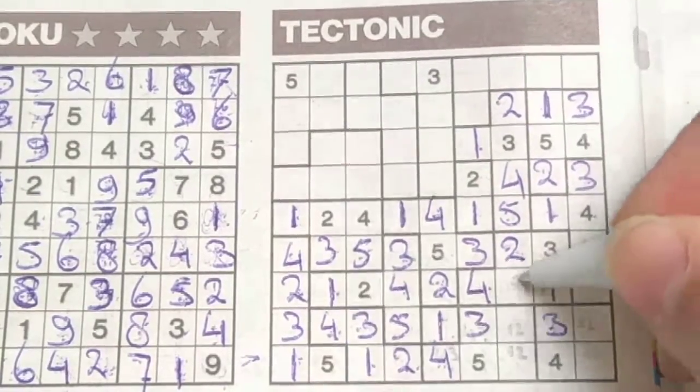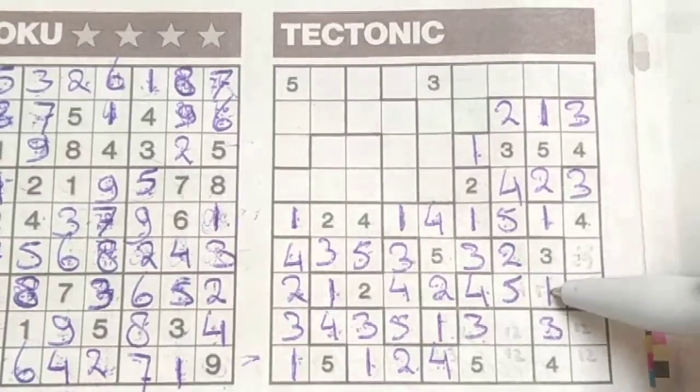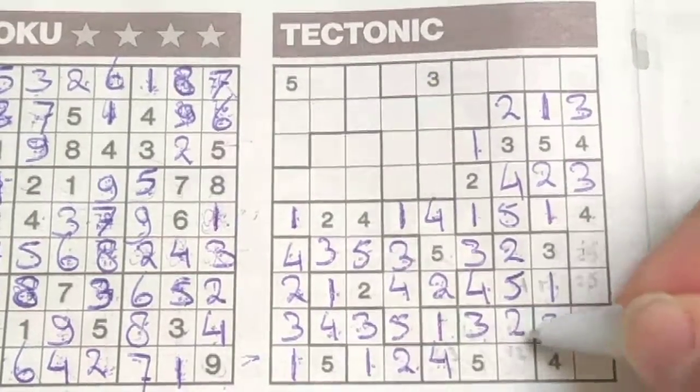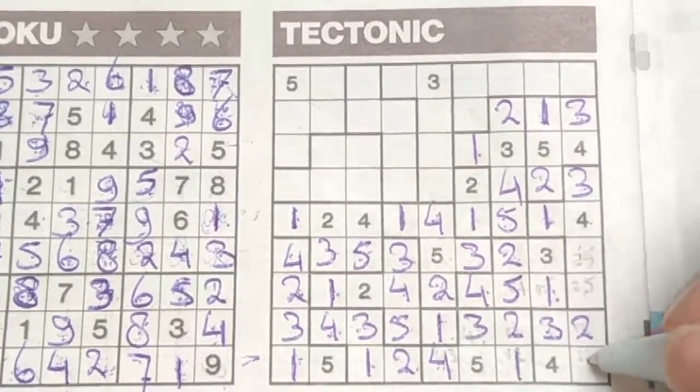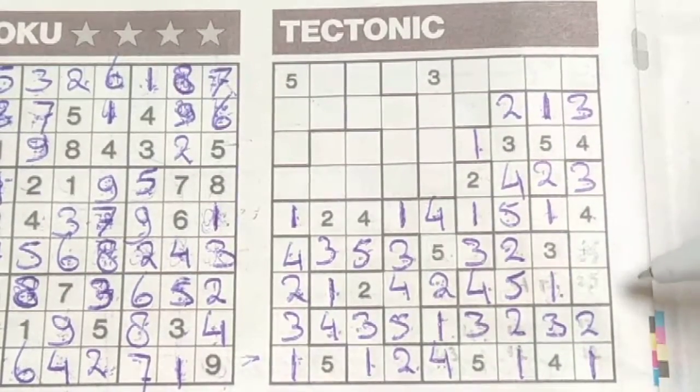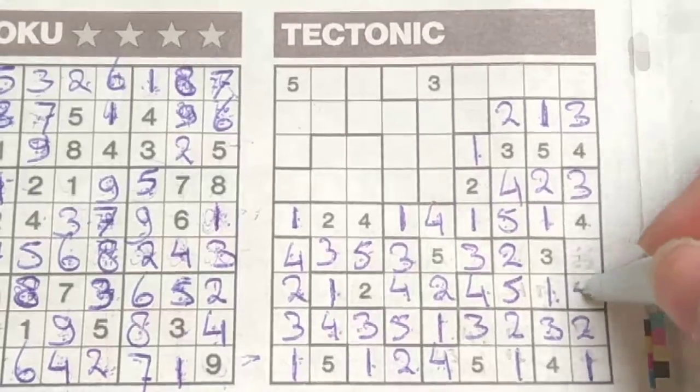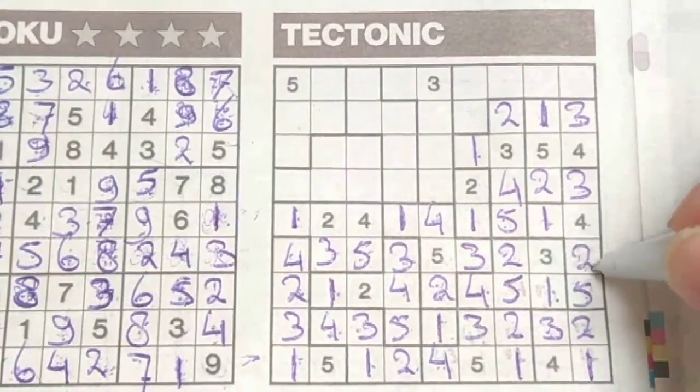This should be the 1 and this should be the 5. We have a 1 here, so this cannot be a 1. This should be the 2 and this should be the 1. We have a 1 here, so this should be the 2 and this should be the 1. We have a 2 here, so this should be the 5 and this should be the 2. Alright.